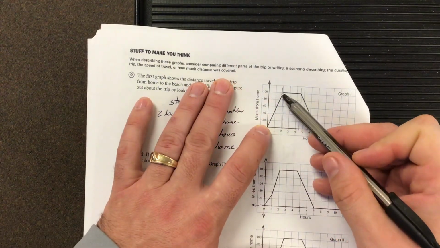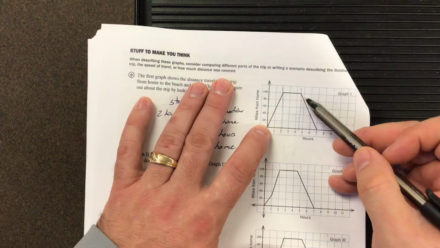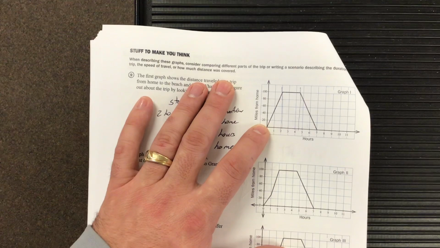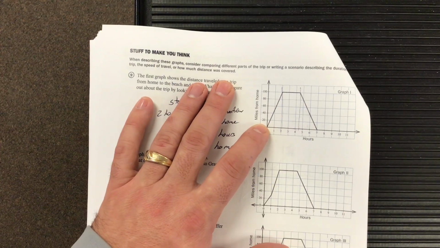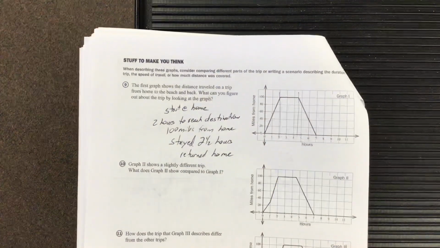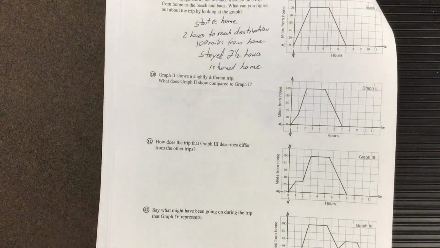Okay, now if you look at it, you could also say, well, it took me 2 hours to get there, and it looks like it took 2.5 to return. It's a little slower on the way home. Maybe the roads weren't as good. Whatever the case may be, 2 hours to get there, 2.5 to get home. Okay, number 10.